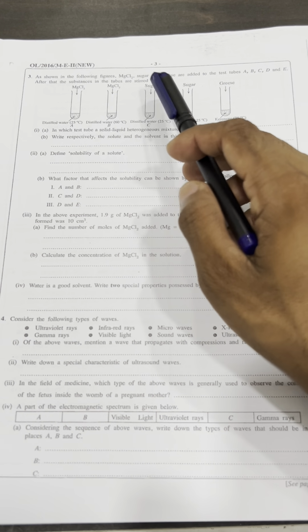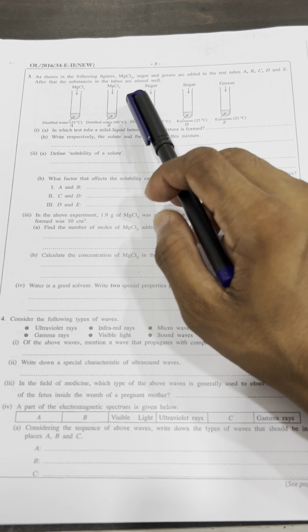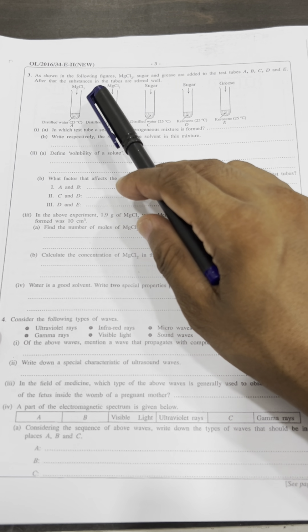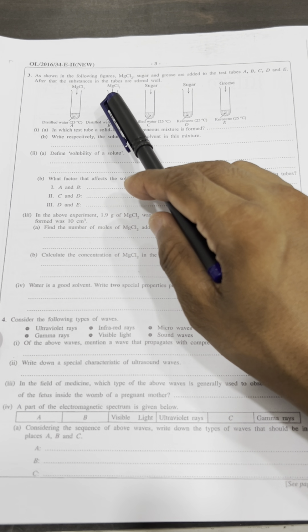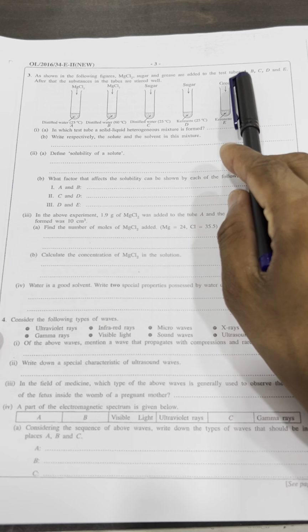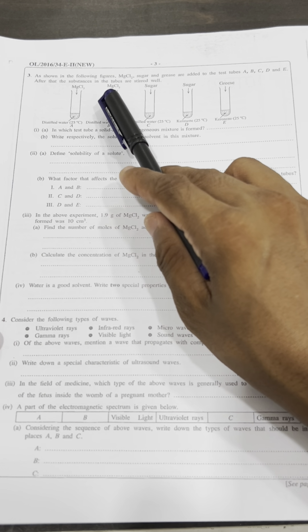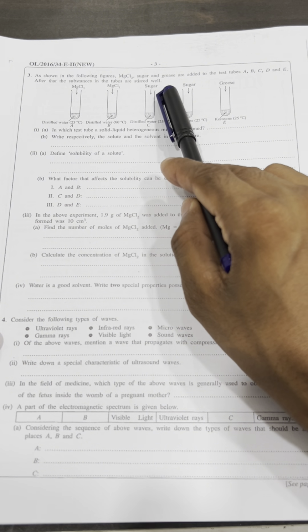2016 O-Level, Science Part 2, Structured Papers, question number 3 I'll be discussing here. This is on chemistry. Let's see how the question is. As shown in the following figures, magnesium chloride, sugar, grease are added to the test tubes A, B, C, D and E. After that, the substances in the test tubes are stirred well, right?